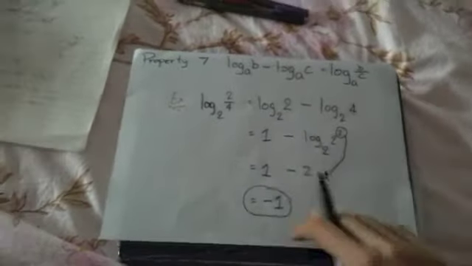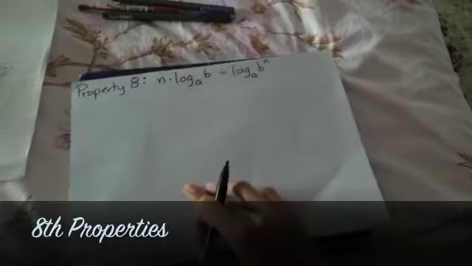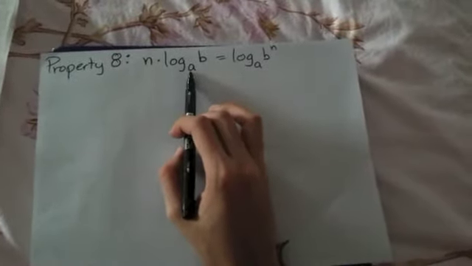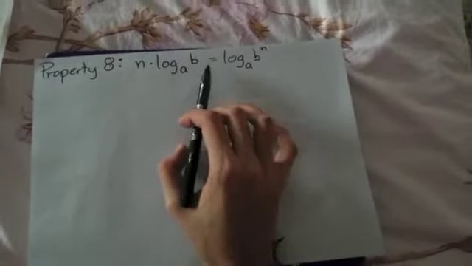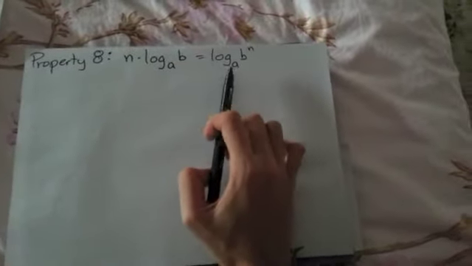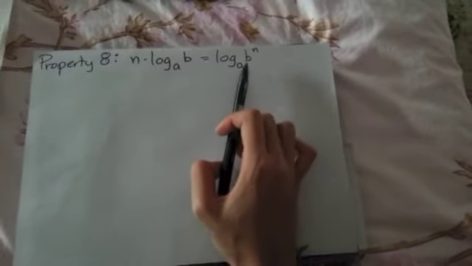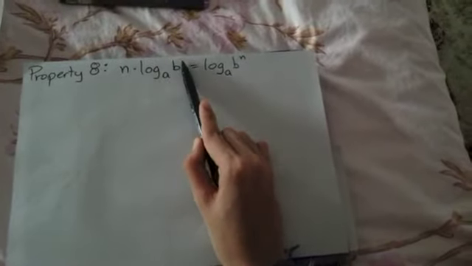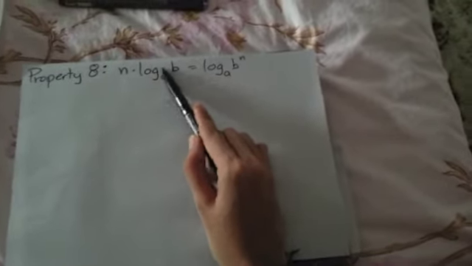So now clear with property 7. Let's move to property 8. Property 8 is n times log b in base a is equal to log b in base a, but b is to the power of n. Just move n up there to be the power of b.